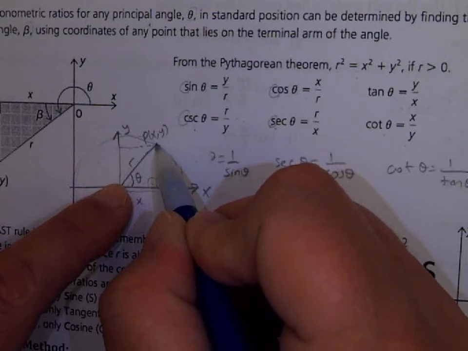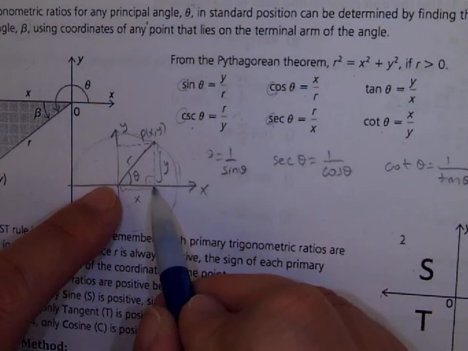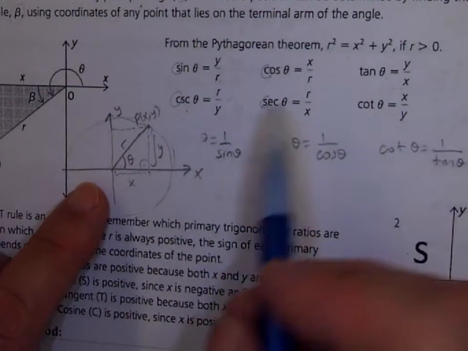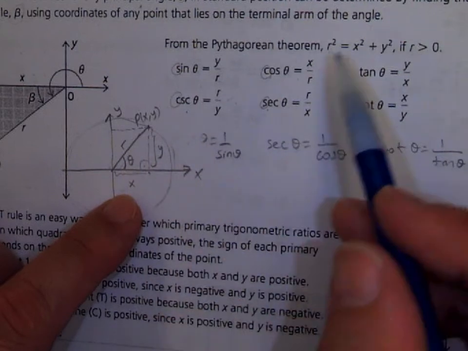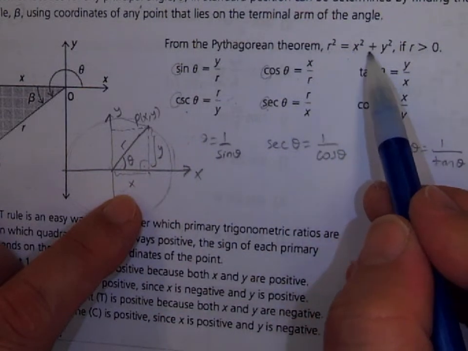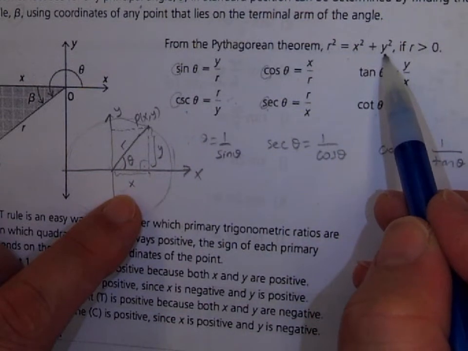Therefore, it is named r. Most of the time you will see it as r. Using the Pythagorean theorem, what can we say about that r? It is the square root of x squared plus y squared. That's how we calculate it.